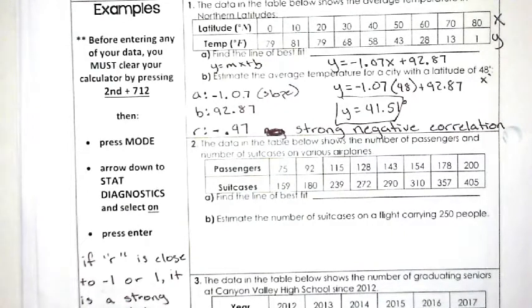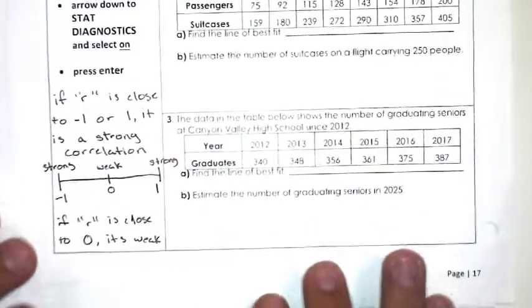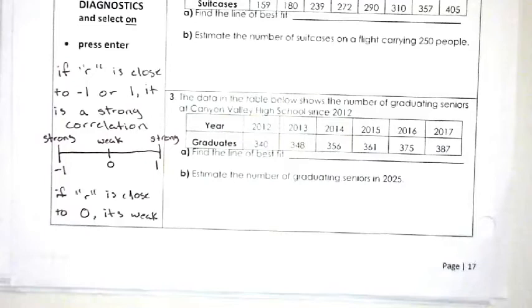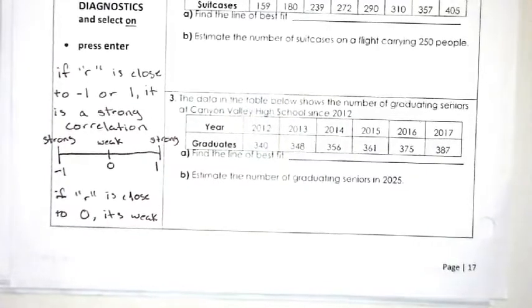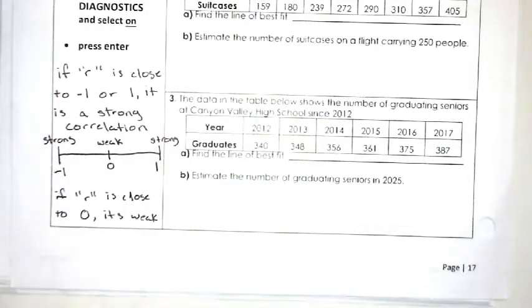All right, let's look at number 3, please, because number 3 is a little different. The data in the table below shows the number of graduating seniors at Canyon Valley High School since the year 2012. I want to find the line of best fit, and then I want to estimate the number of graduating seniors in the year 2025.